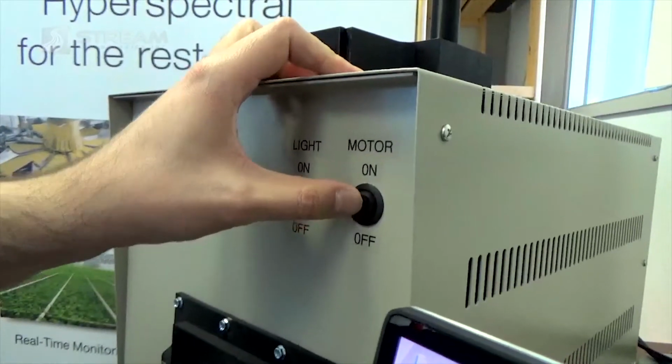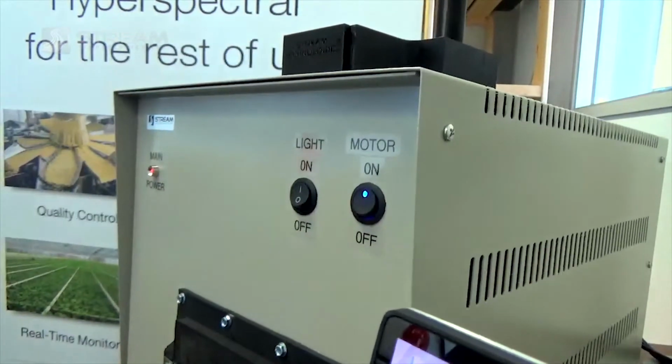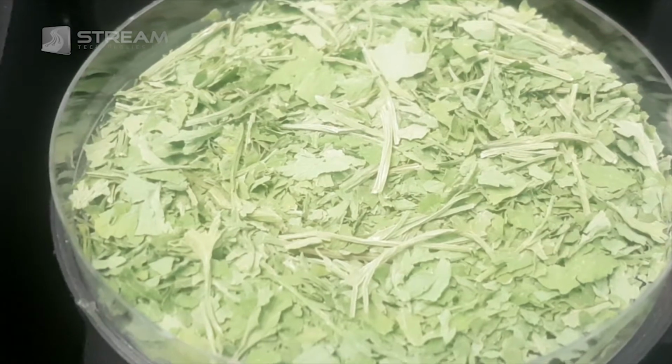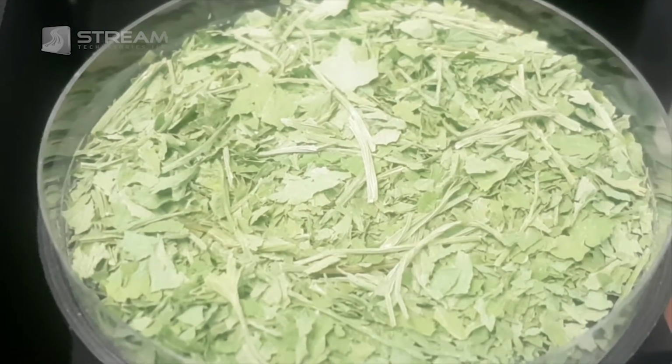Next thing to do is to turn the motor on so that the sample starts spinning. That's this switch here. And you can see that the sample is very slowly rotating. It rotates at a rate of about 1 revolution per minute.